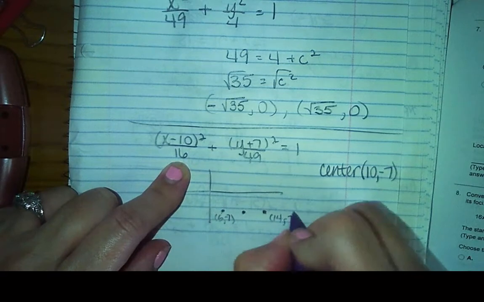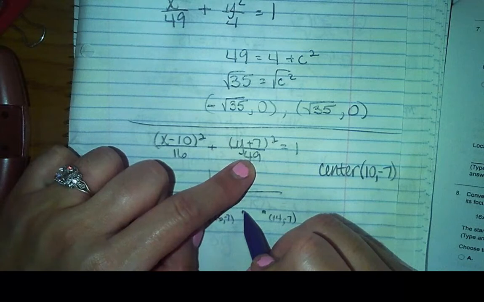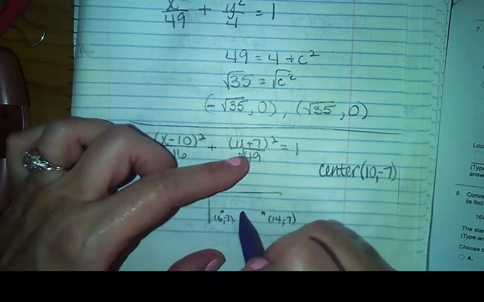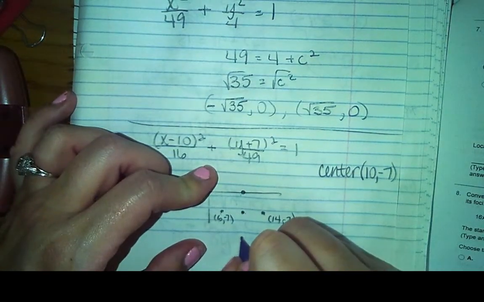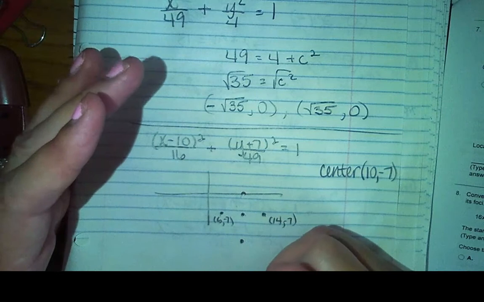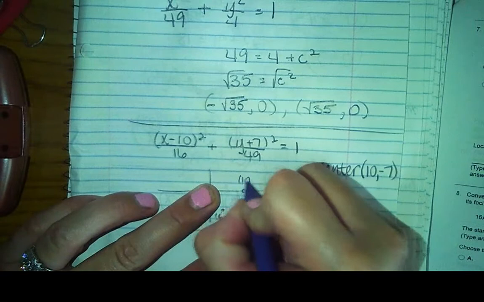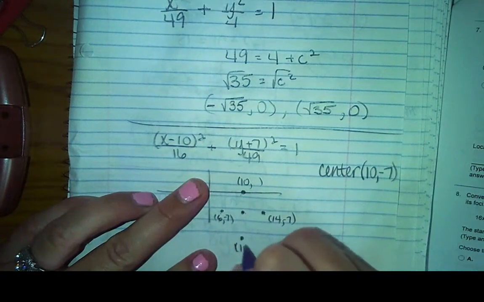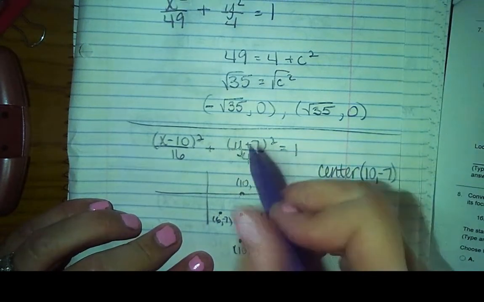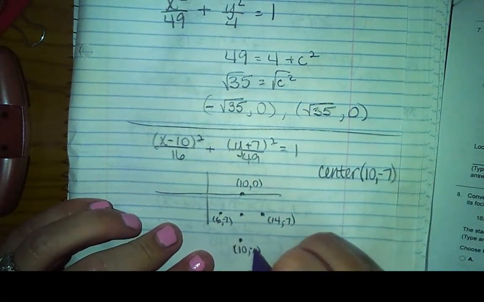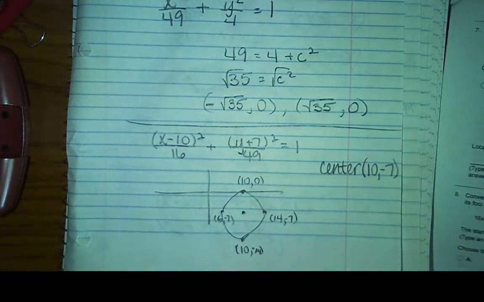Now from the center, I need to go up and down. How far up and down am I going to go? I'm going to go up and down 7. So I need to go up 7, which is going to slap that thing right on the axis, and I'm going to go down 7. I didn't move left and right for these vertices, which means your x-coordinates will stay the same on those. So this one is going to be 10 something, and this one is going to be 10 something. Well, from the center of negative 7, I went up 7, and I went down 7. So there's your lovely little ellipse, which is supposed to look like an oval.